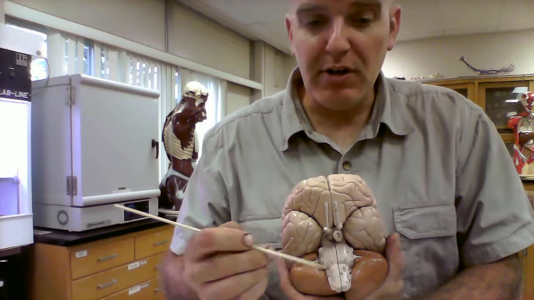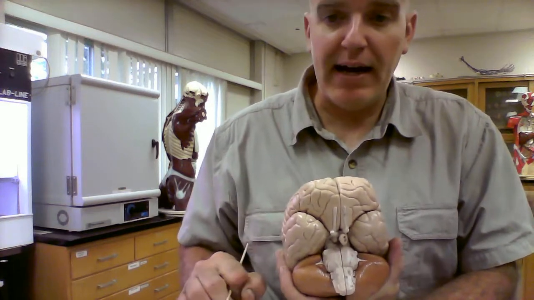So it really is true that your right brain controls your left side of your body and your left brain controls the right side of your body. For the most part, there are some exceptions to that.